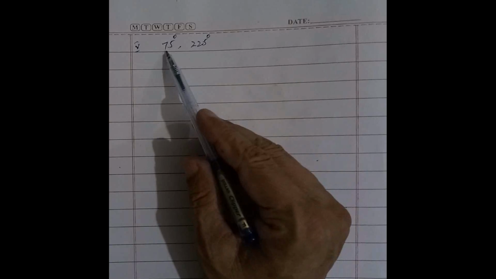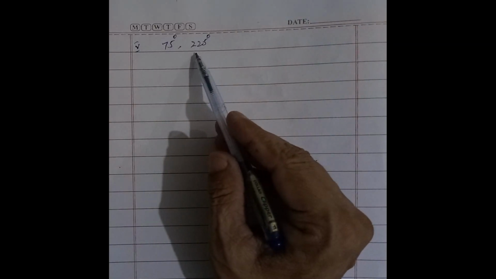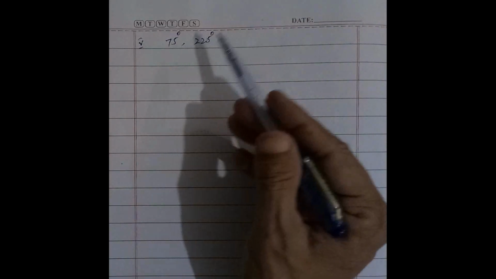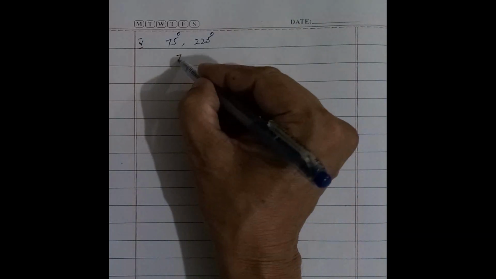They are the same units in degree. The first is 75 and the second is 225. We should not convert them to the same unit because they are already in the same unit, so we simplify them.